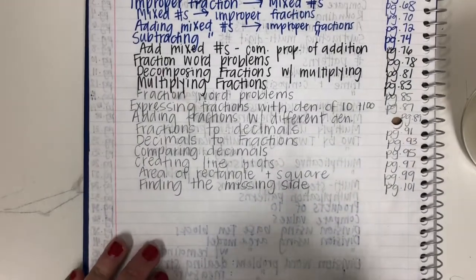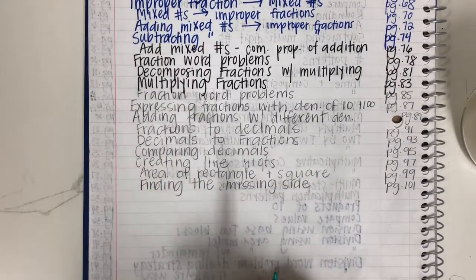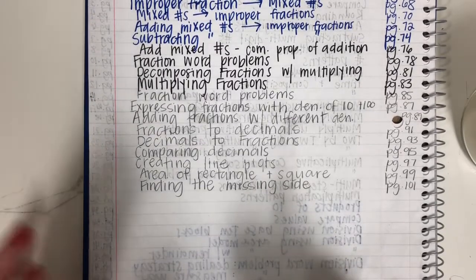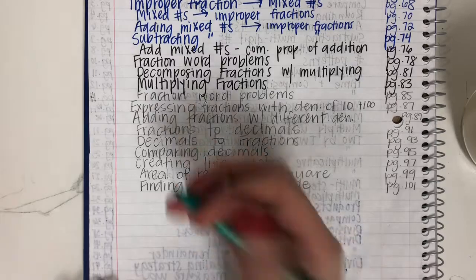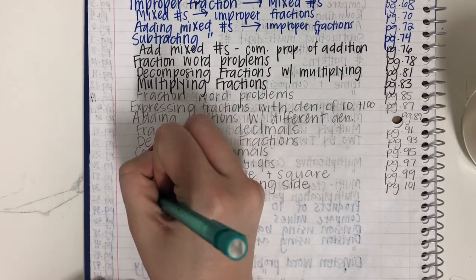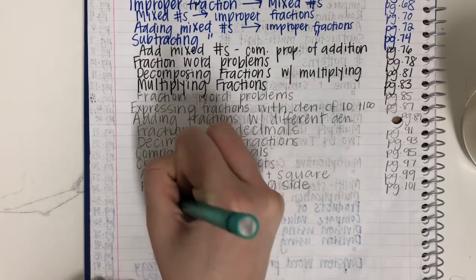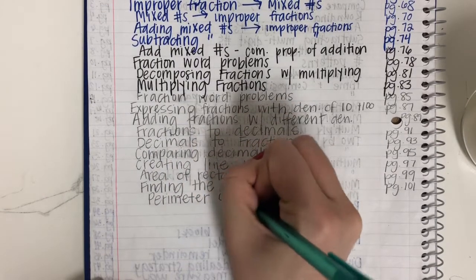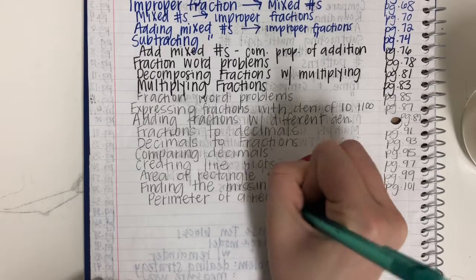Okay, so the last couple of days we've been looking at how to find the area of a rectangle and a square, and now we're going to look at how we can find the perimeter of a rectangle or square. So I'm going to put perimeter of a rectangle.